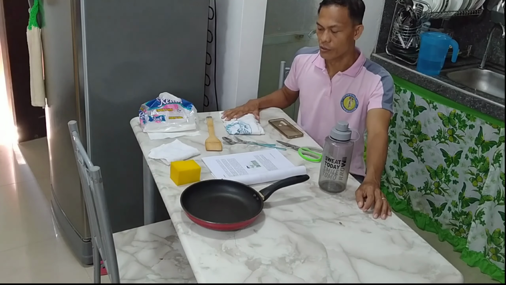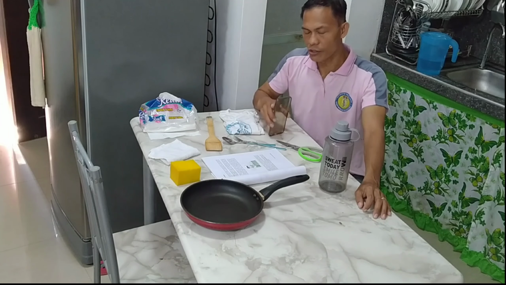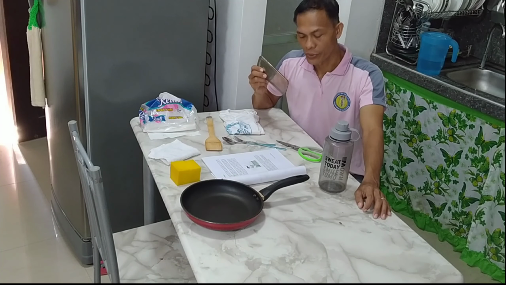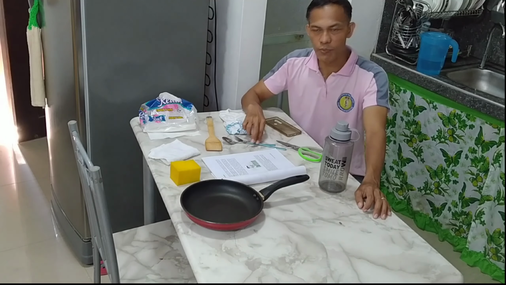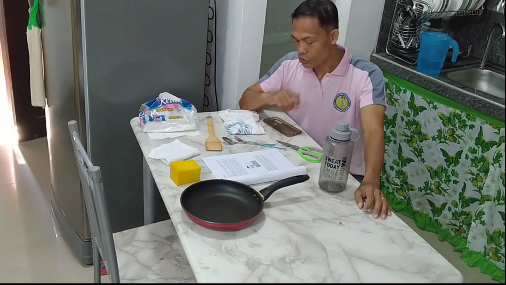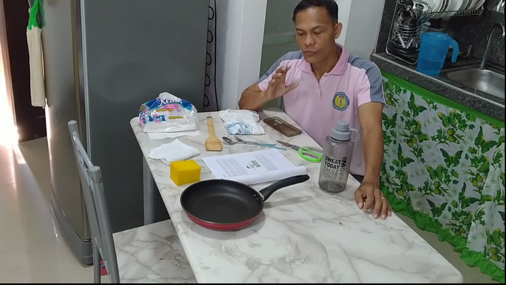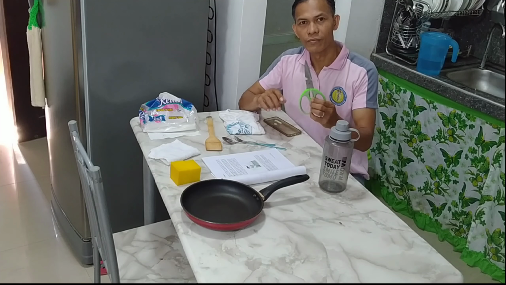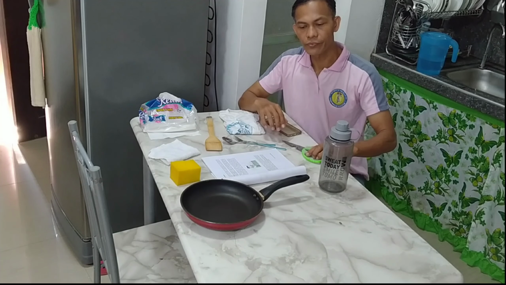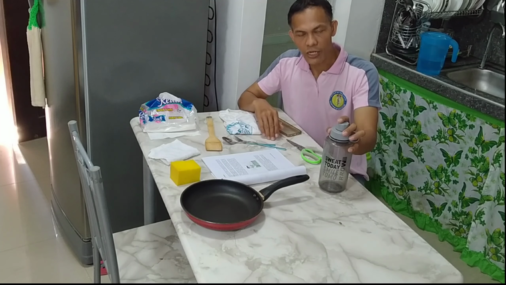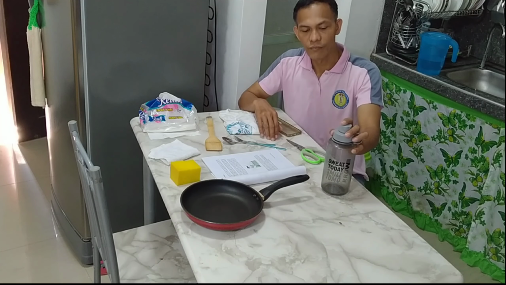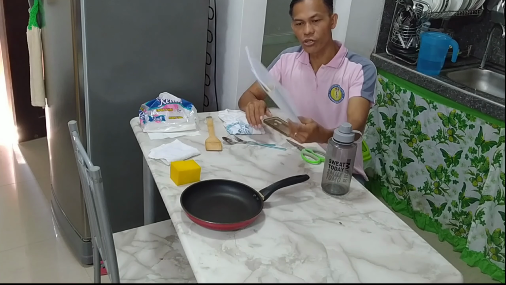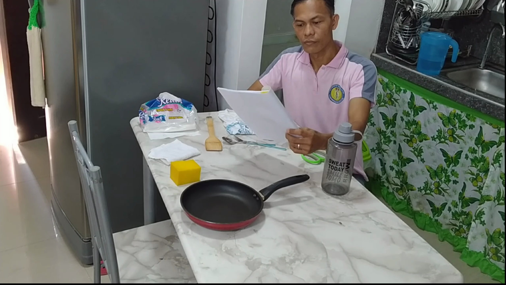Yes, of course. What about this plastic cover of the cell phone? Is it able to absorb water? No. What about this spoon and fork? Are they able to absorb water? So no. What about this scissor? Is this able to absorb water? No. What about this drinking jar? Is this able to absorb water? No. What about this manual or paper? Is this able to absorb water? No also.